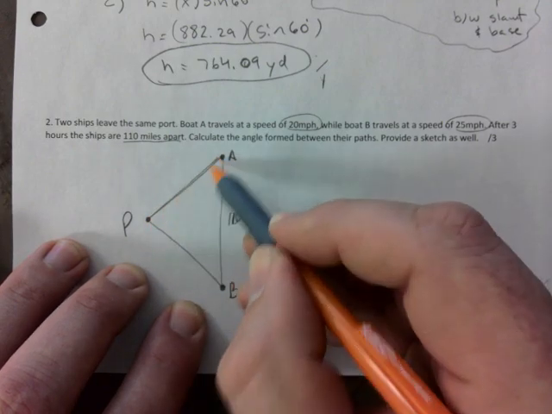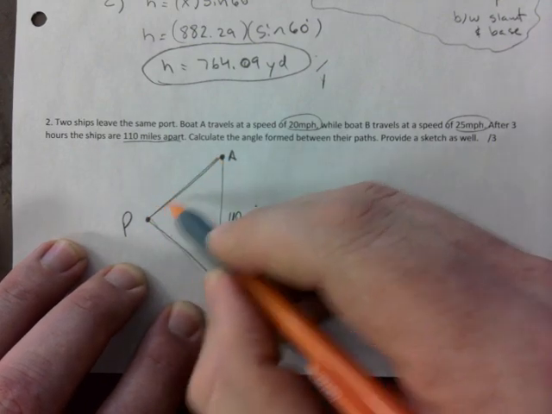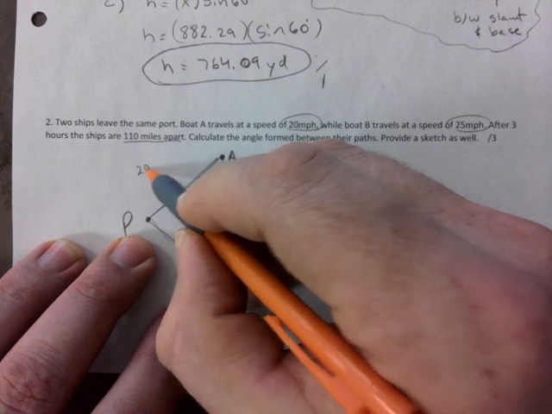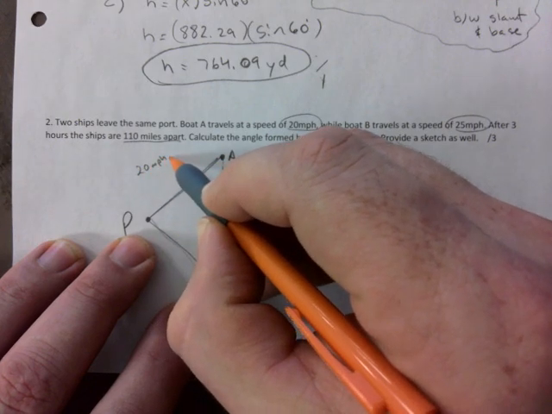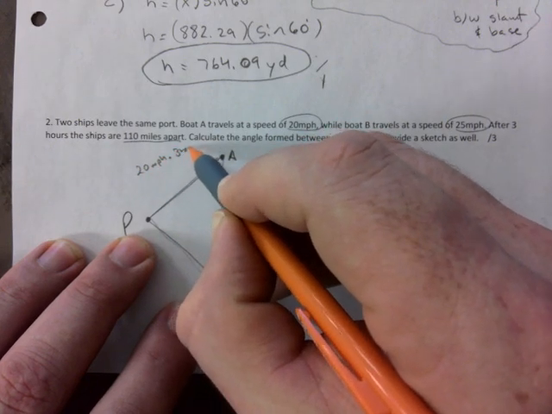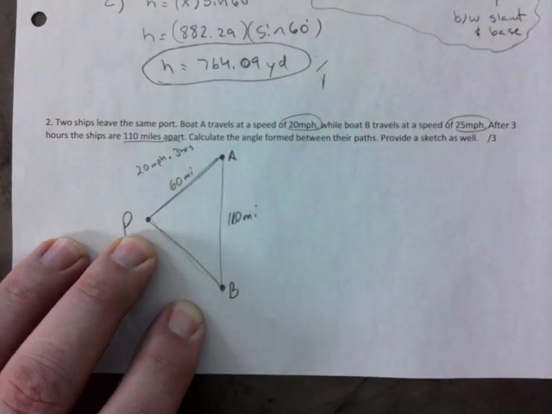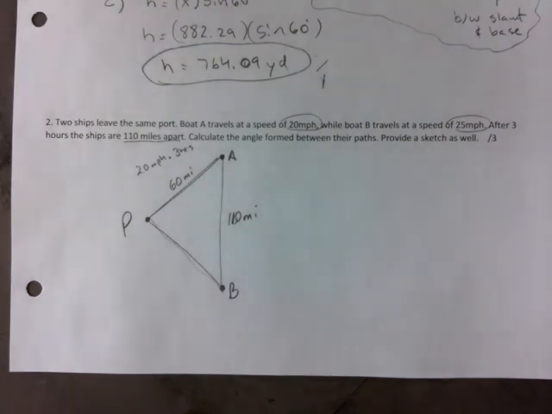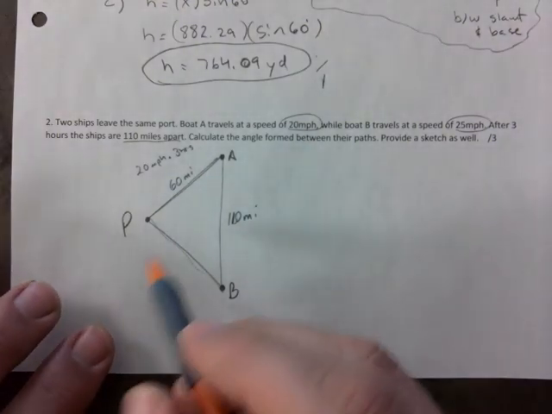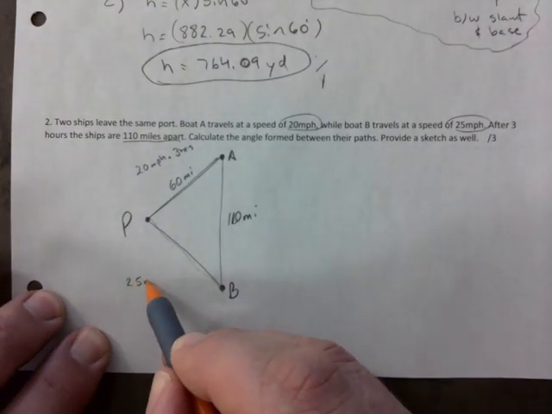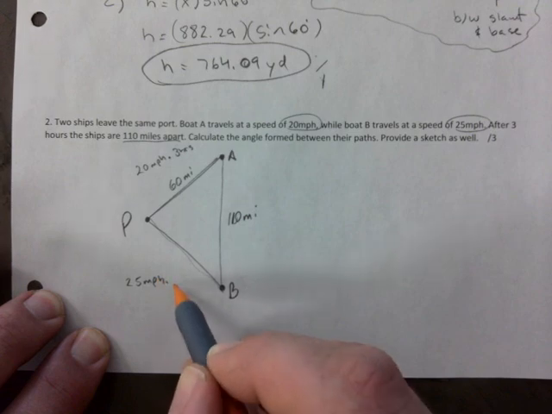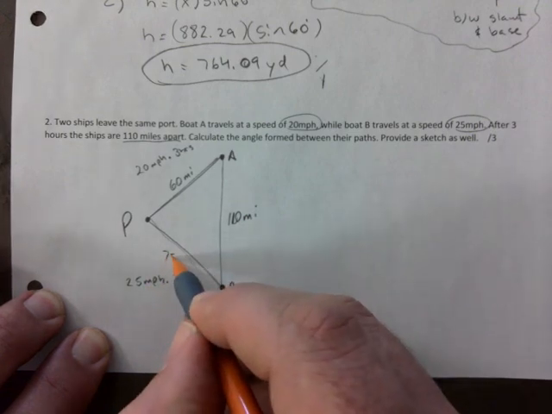So now we need to figure out this and this. To figure out A, we just go 20 miles per hour times 3 hours. Okay, so that's 60 miles that boat A will have traveled. In which direction, we don't know. This one, boat B, is 25 miles per hour times 3 hours, and that's 75 miles.